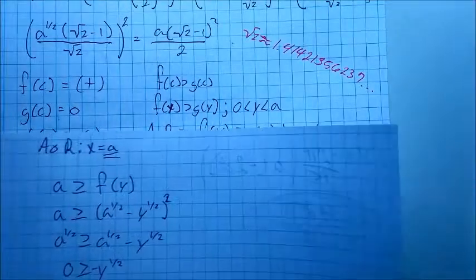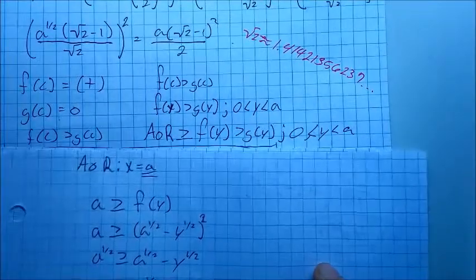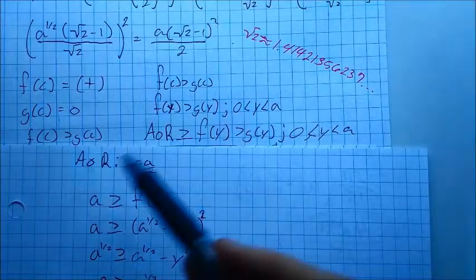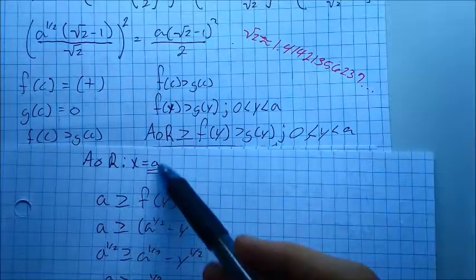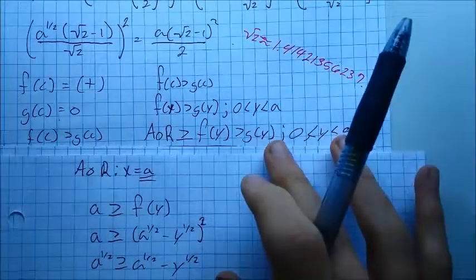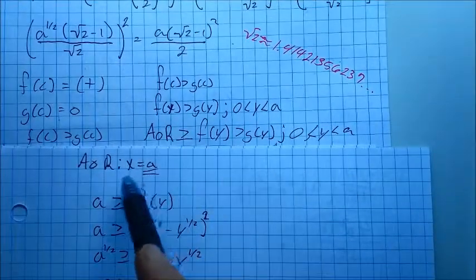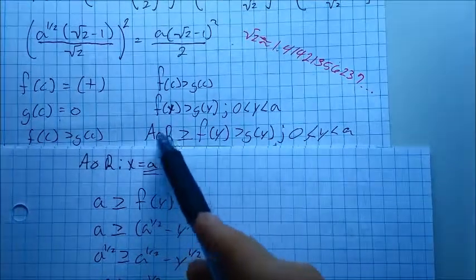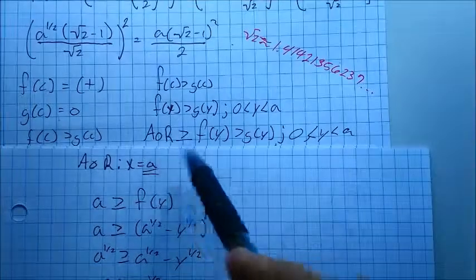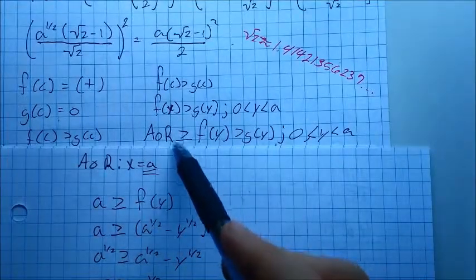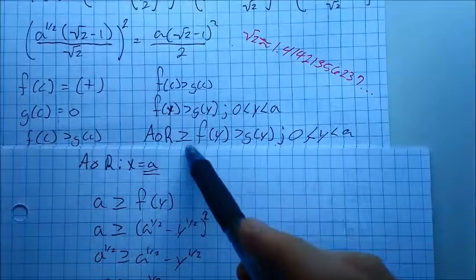And so here, if I go ahead and put this down, when I say axis of rotation here, I'm really meaning this value that we're setting a line equal to. So in this case it'd be a. It's x equals a, so axis of rotation is just a for this purpose. So what I'm trying to prove is that a is greater than or equal to f of y.